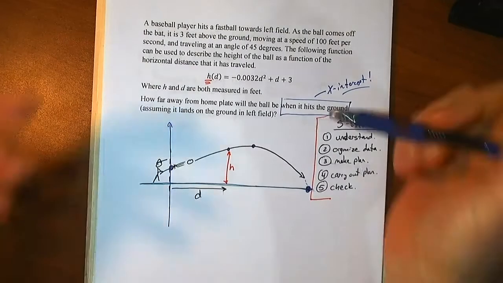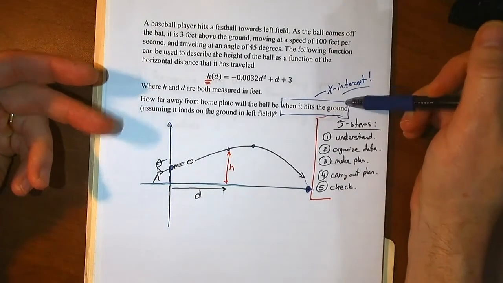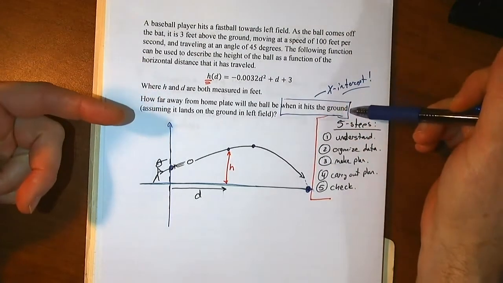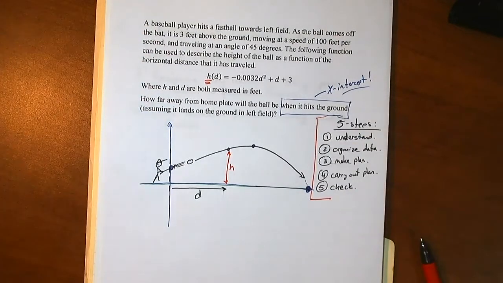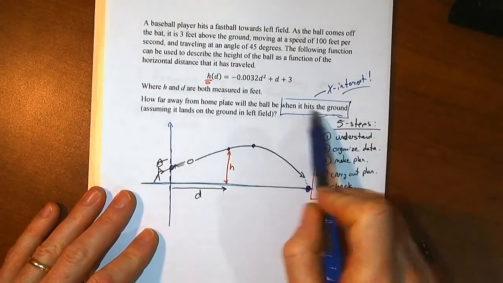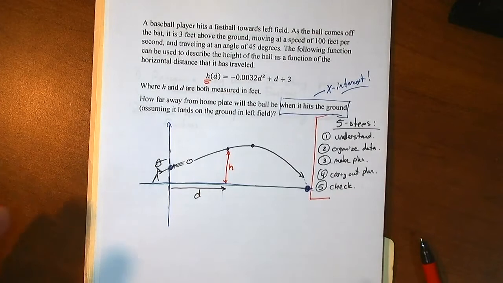Now, obviously, hitting the ground being the x-intercept, that's only a connection in this particular story. If the story was different, they would have to imply different keywords. But that's going to be a necessary thing for you to realize, is when they ask me when does it, or how far has it gone when it hits the ground, we're looking for an x-intercept. That's what we're looking for.